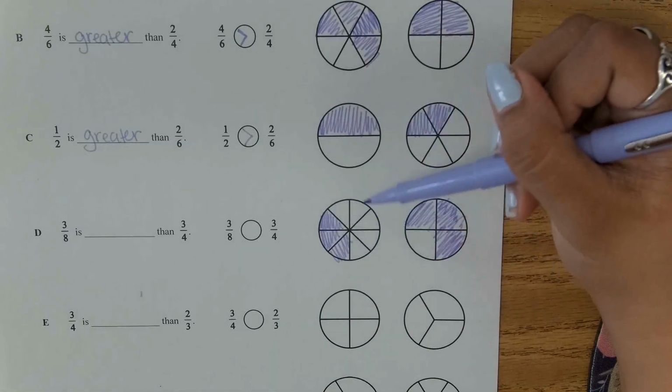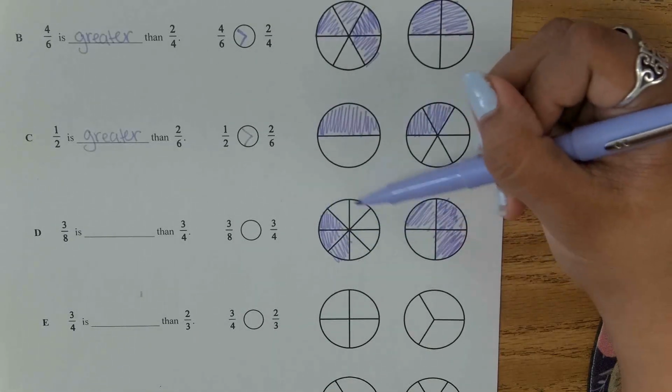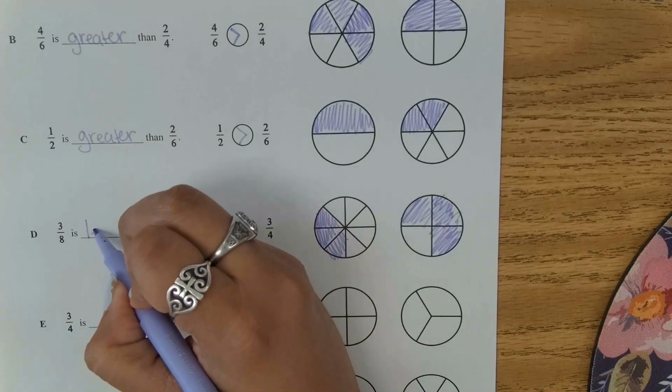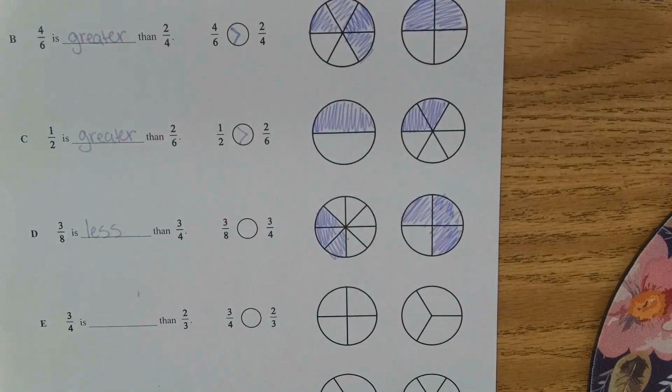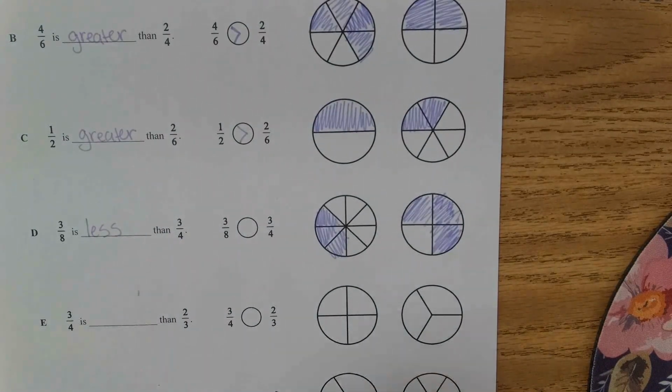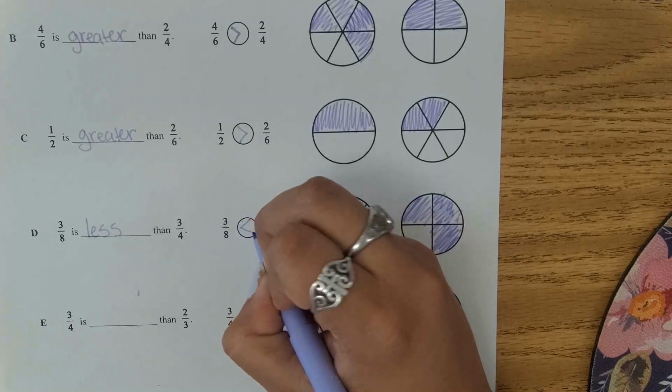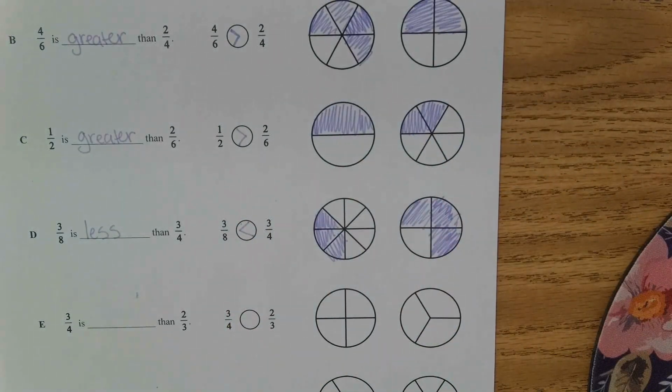So that means 3/8 is what? Is it less than or greater than? That's right, it is less than. So if it's less than, I have to use my less than symbol. So 3/8 is less than 3/4.